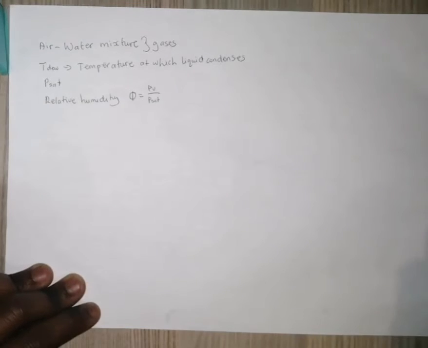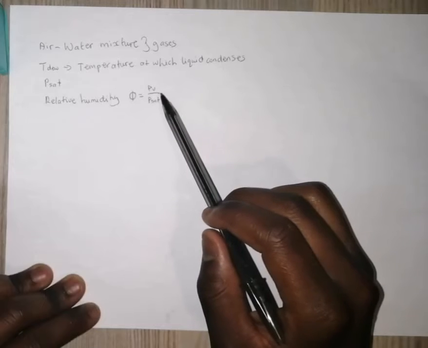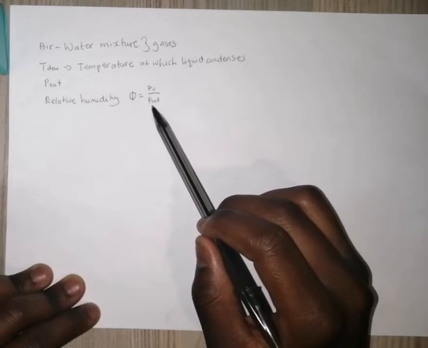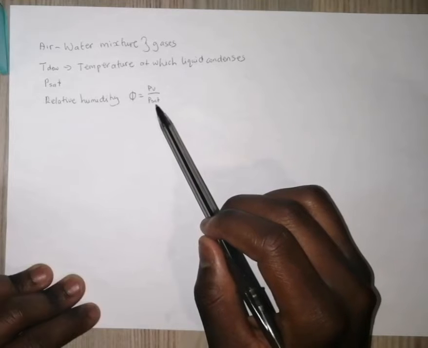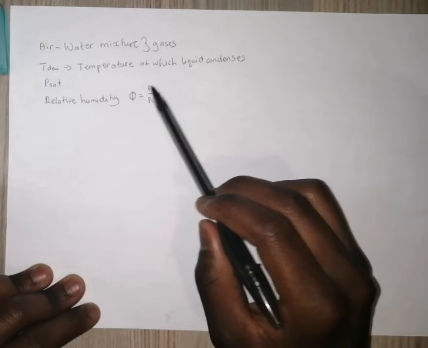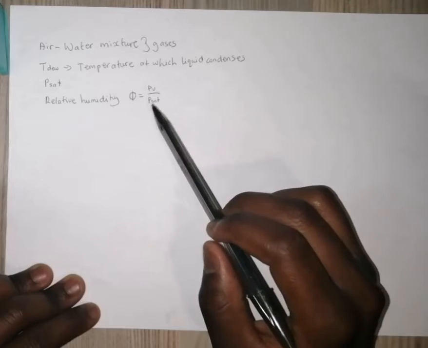Please bear in mind that these are used in air-water mixtures. So the pressure of the vapor is the pressure of the water vapor over the saturation pressure of the water at that given temperature. So this is the given pressure, then this is the saturation pressure at that given temperature. Okay?